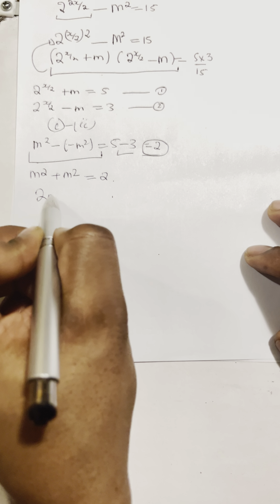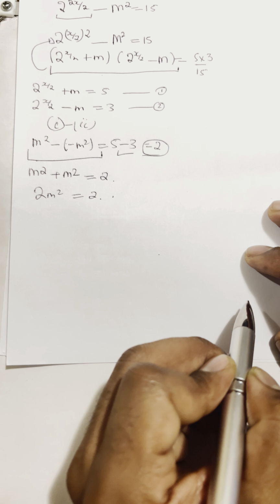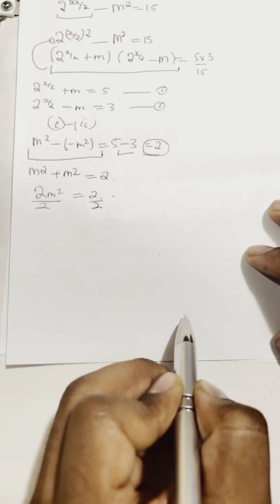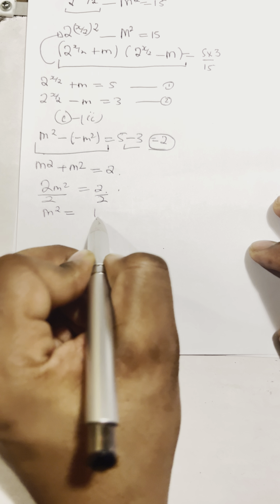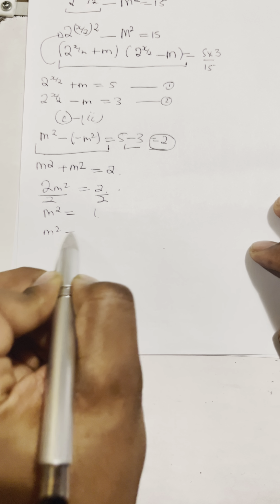Now, 2m squared is equals to 2. Then we divide by 2. Now, m squared is equals to 1.